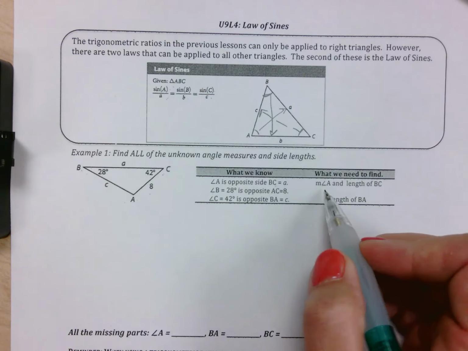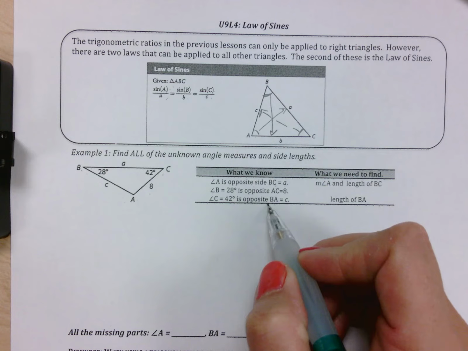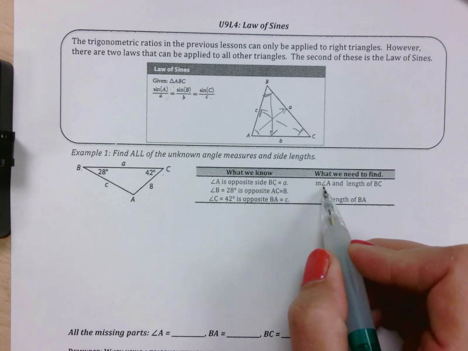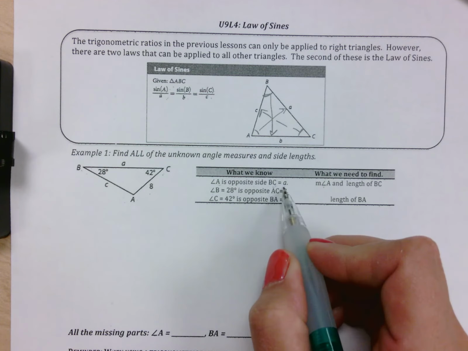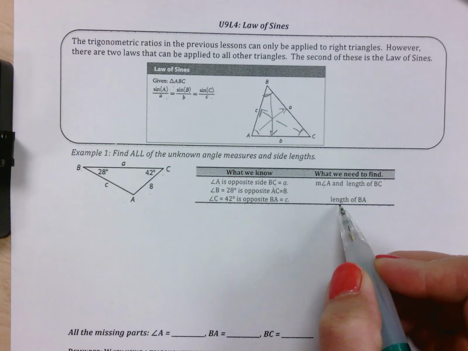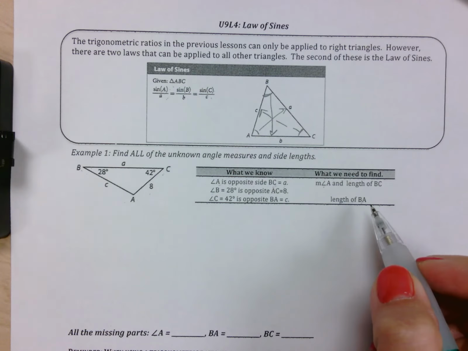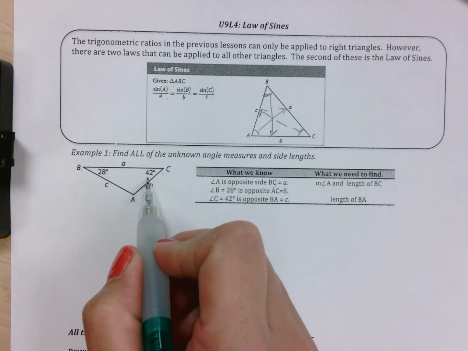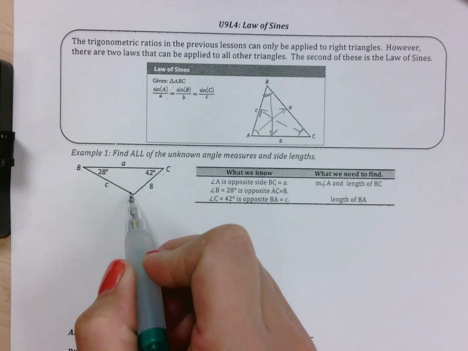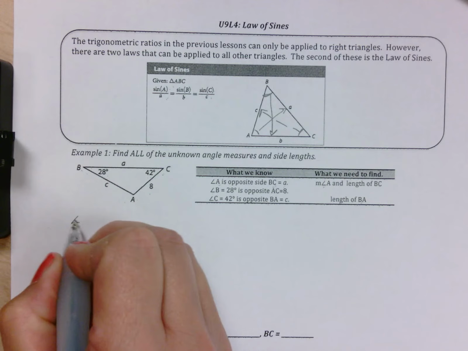So these are the things we know. We need to know what is the measure of angle A, and we need to know what is the length of BC, and we also need to know what is the length of AB. So let's start. Because we have two angles, the fastest thing we can do is find angle A. So let's find angle A first.